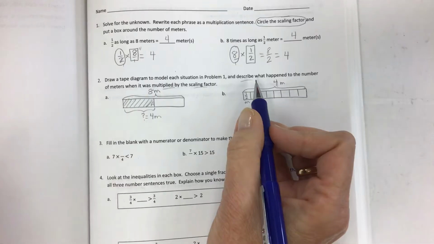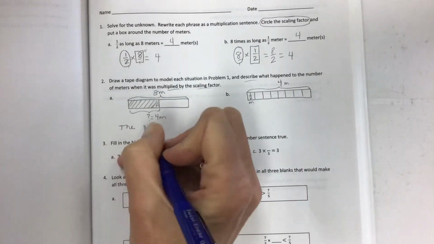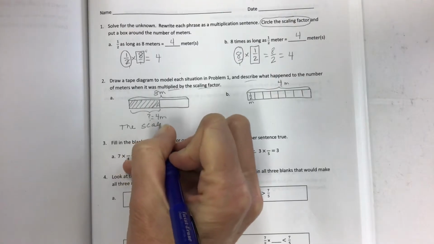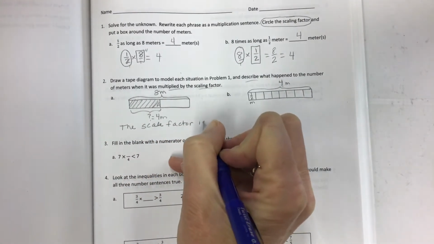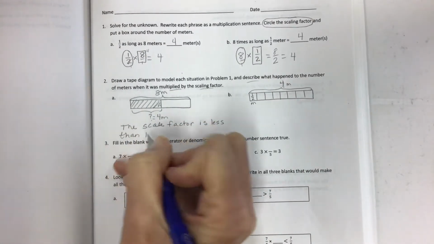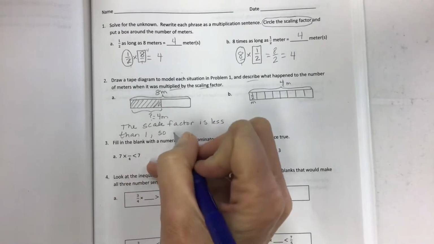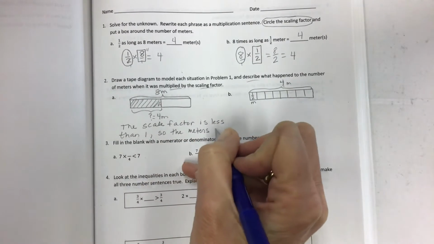Now, if we describe, then I would say the scale factor here is less than 1. So the meters decreased.